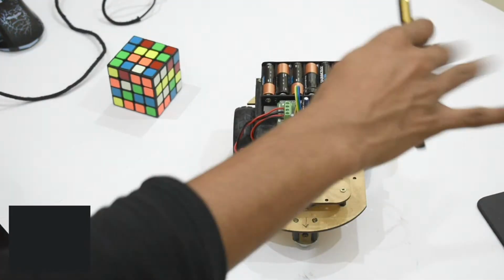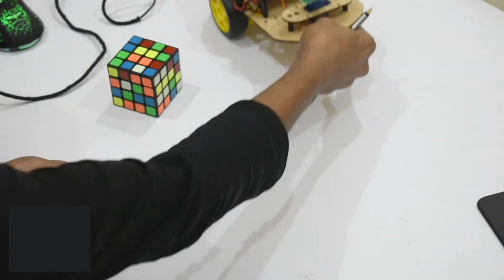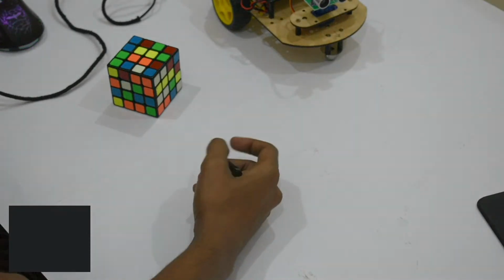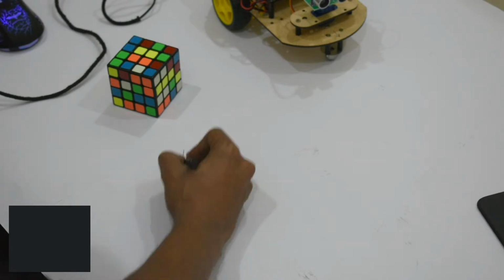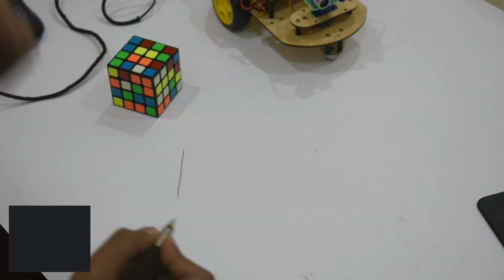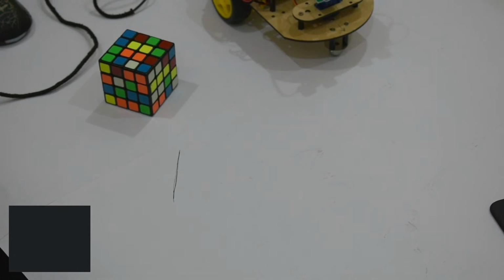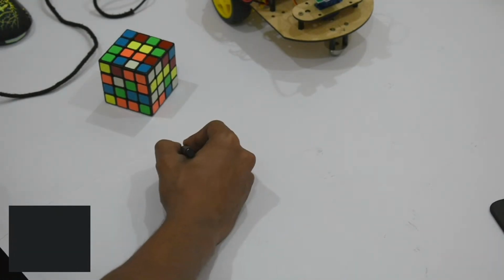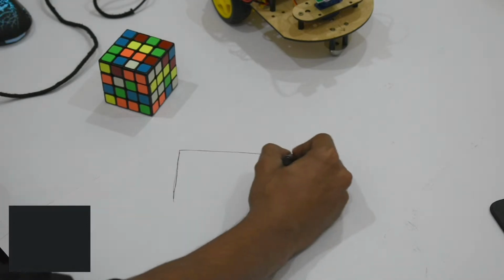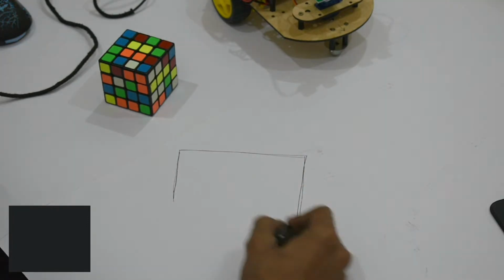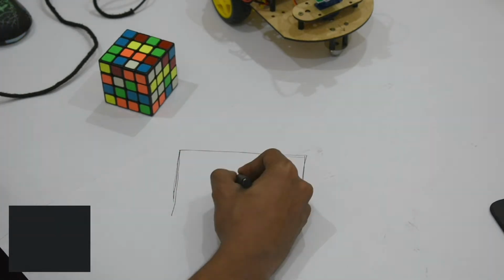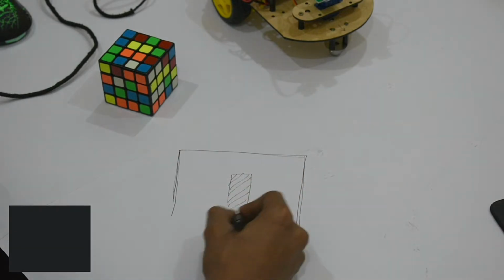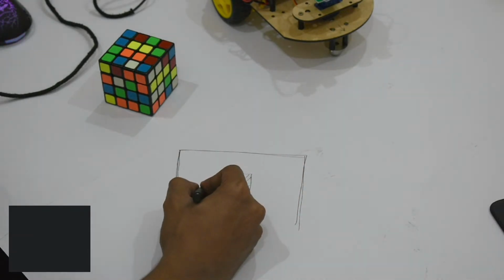Okay, now what I want to show you guys is, how are we going to make our car turn? Let's say we have a path like this, and our car is here.